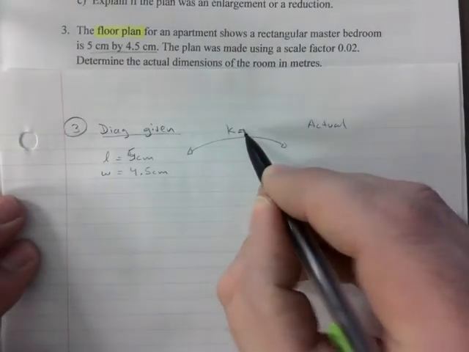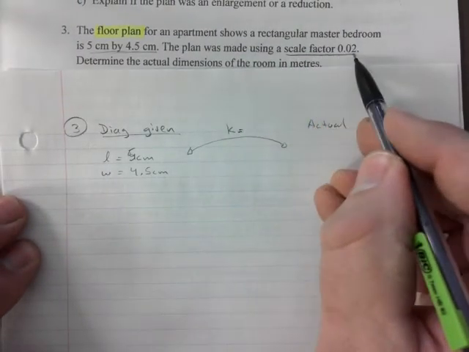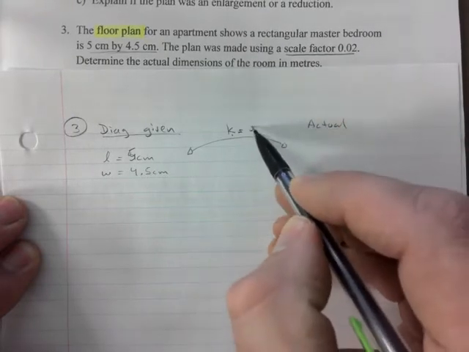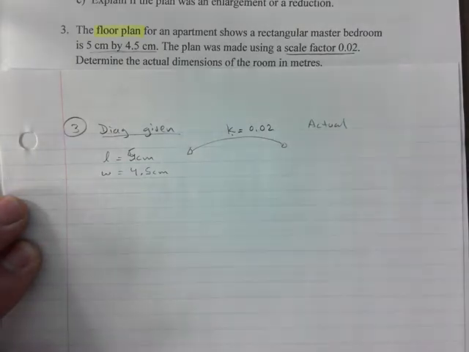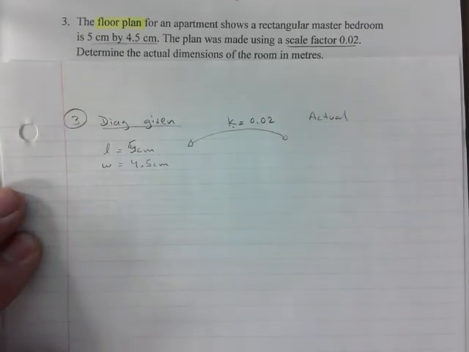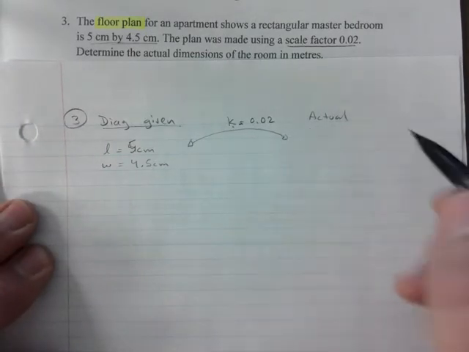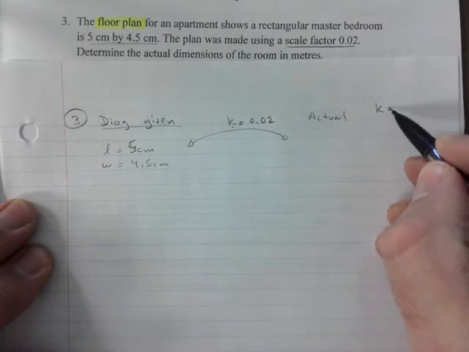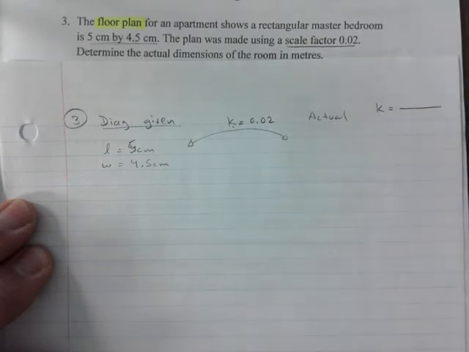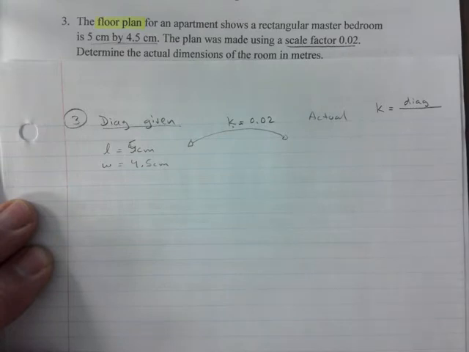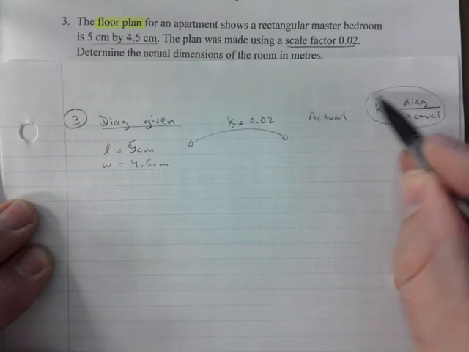In this case, they tell us that the scale factor, K, is 0.02, no units. The units kind of canceled out to get there. So K could be the radius, the length, or the width, but it's nonetheless dimension of the diagram over actual. Always keep this in mind, okay?